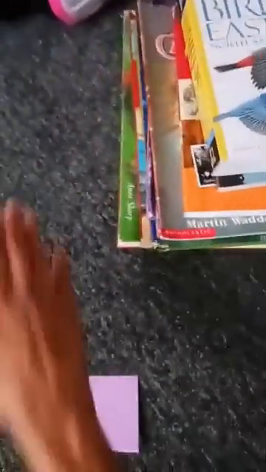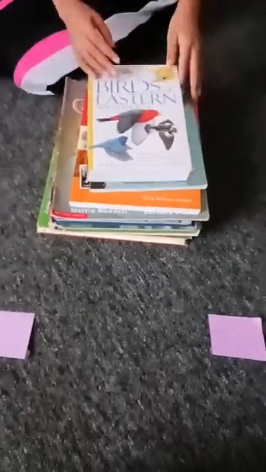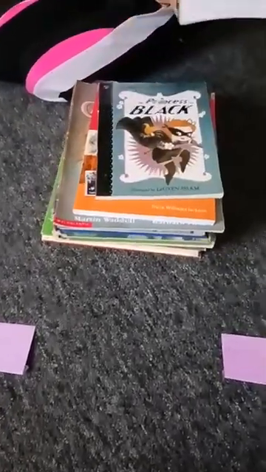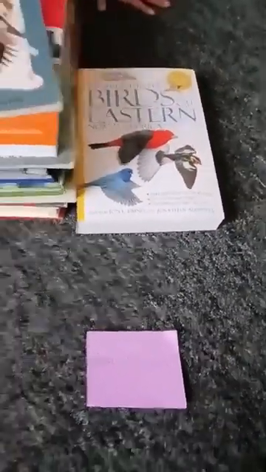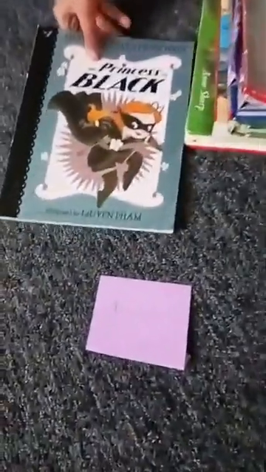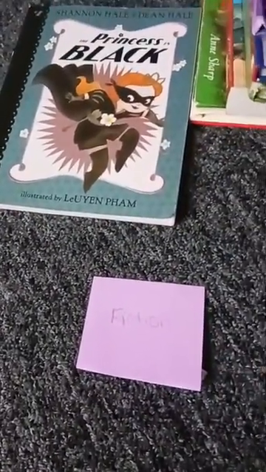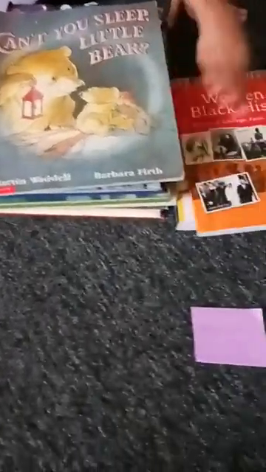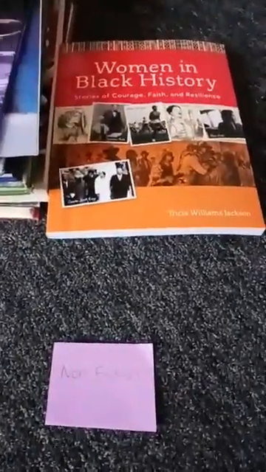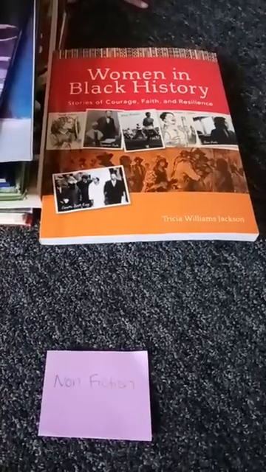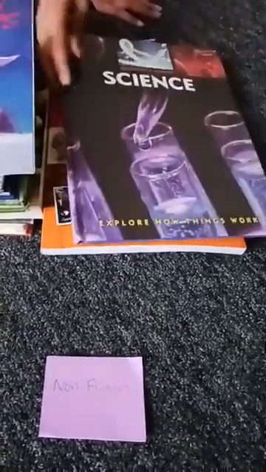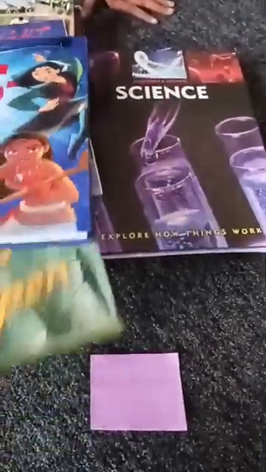You can just put the books right up here on each side. Go ahead, I'm going to let you do it.